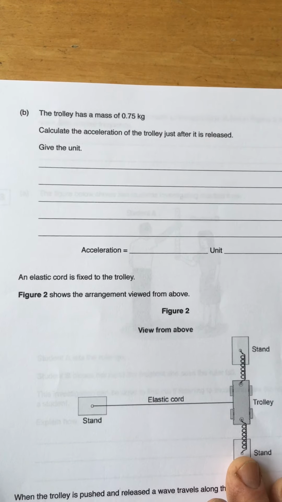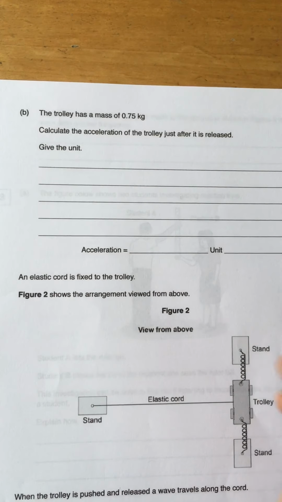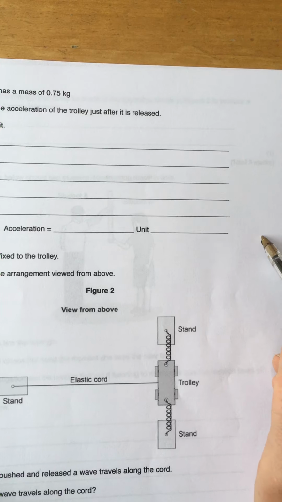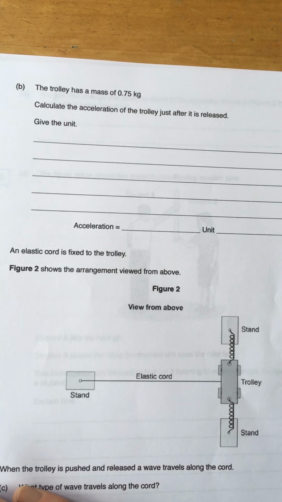On to part B. So on part B, the trolley has a mass of 0.75 kilograms. Calculate the acceleration of the trolley, and at least give the unit. Now this is worth 4 marks. I hope you can see that. There's a bit more to this than meets the eye.